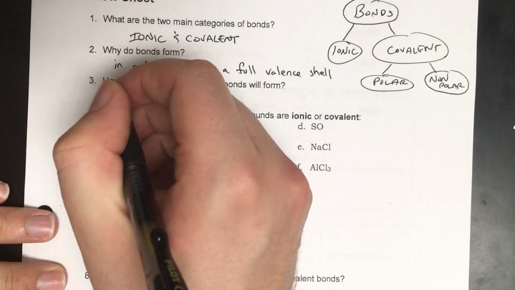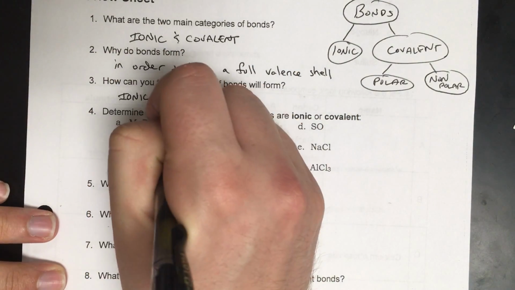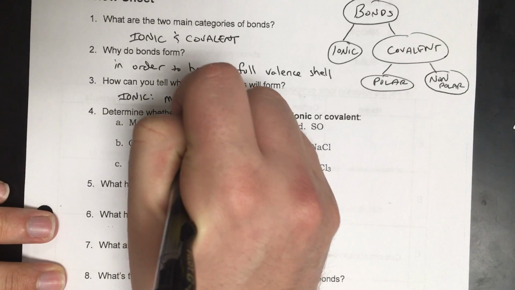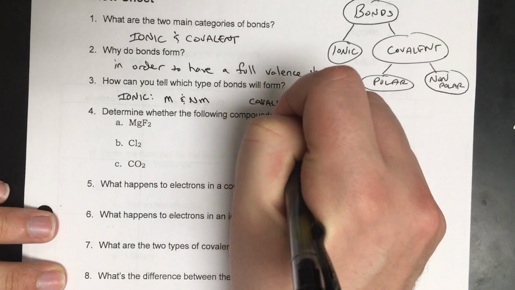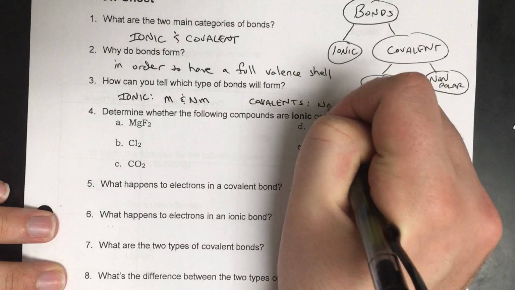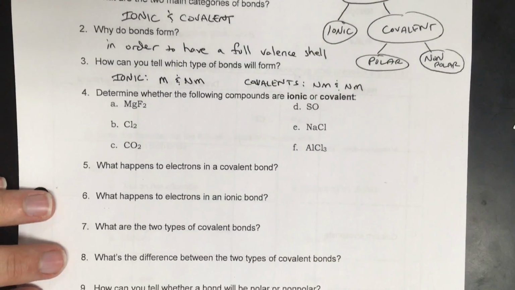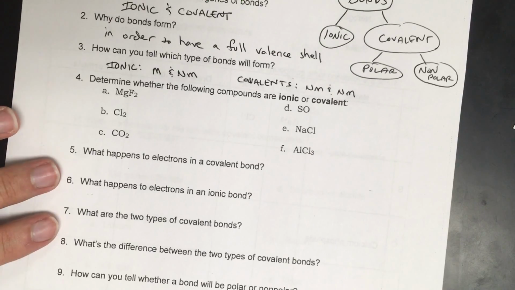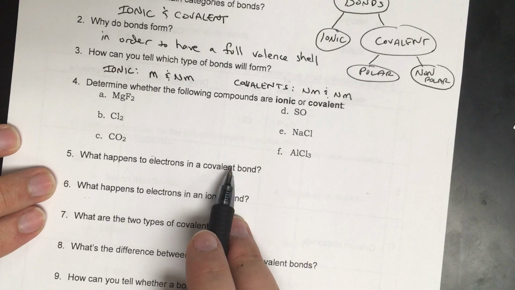We've talked about how ionic bonds are always between metals and nonmetals, and how covalent bonds are always between two nonmetals. And so I'm going to give you a moment here. The video is going to be silent for a second and give you a minute to try to do these.